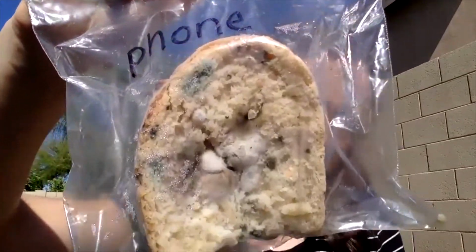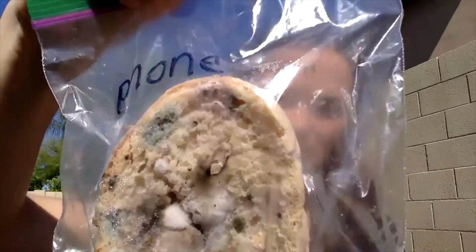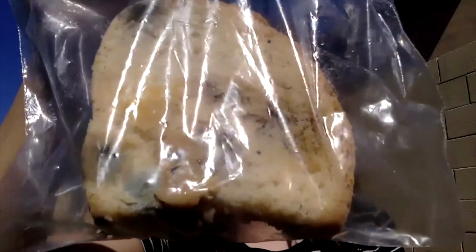I thought that the phone would probably have the most mold growth on it because from what I've heard, phones can get really gross because they have so much bacteria on them and we don't clean them very often. And this experiment is a reminder to me to do that. So the bread that grew the most mold was in fact the phone. This is what it looks like. It has a lot of mold growth on it, as you can see on both sides. So again, another reminder that in order to stop the spread of microorganisms and bacteria and mold, I should probably clean the phone a lot more frequently.